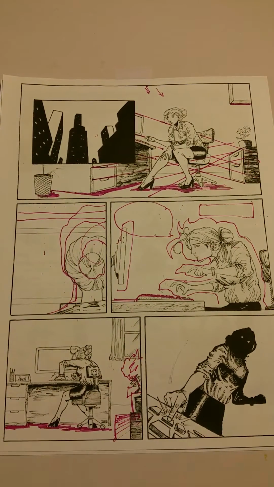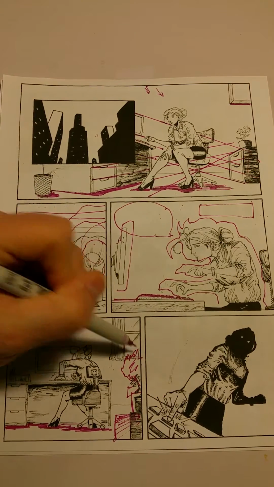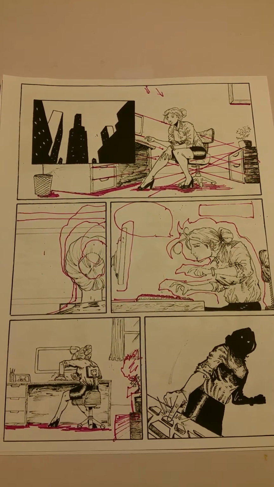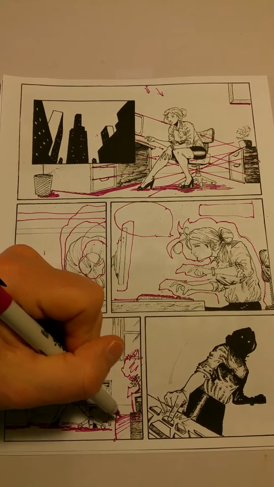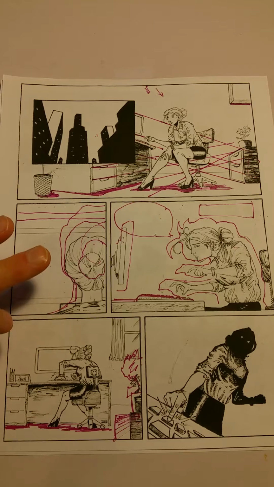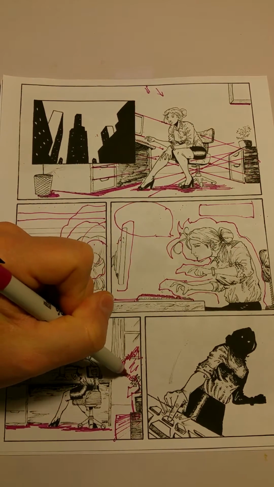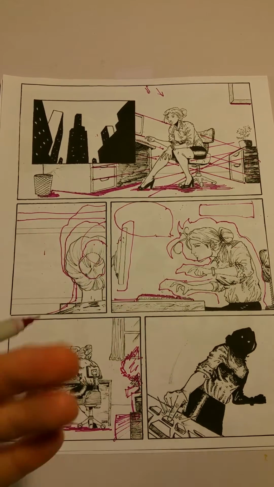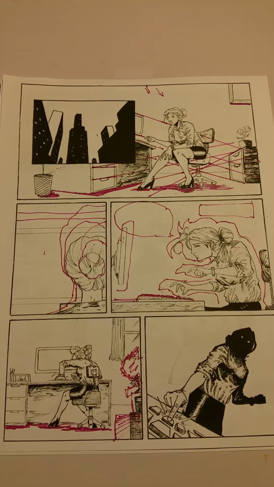That helps establish where we are in space. And you notice we've also got some overlapping here. Nothing other than her and the desk overlap, but then nothing else overlaps to create that sense of depth. So putting this bigger in the foreground helps to establish, here's where we are, this is the middle ground, and then that's the background.